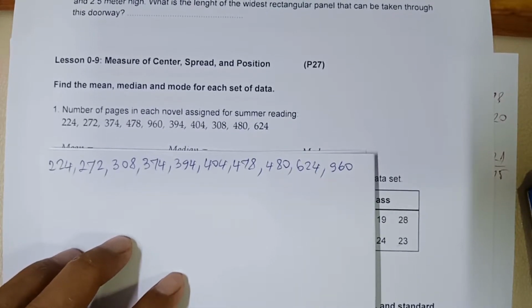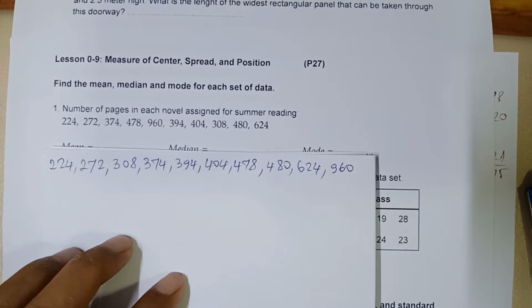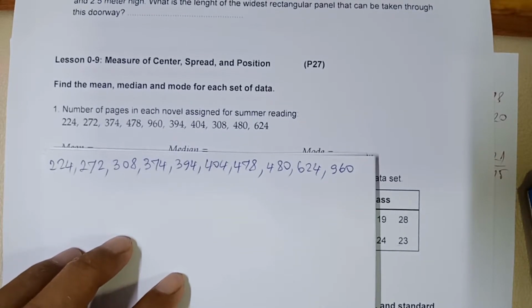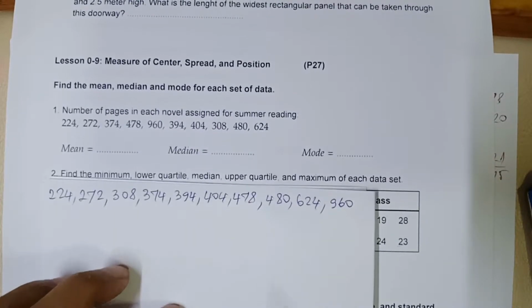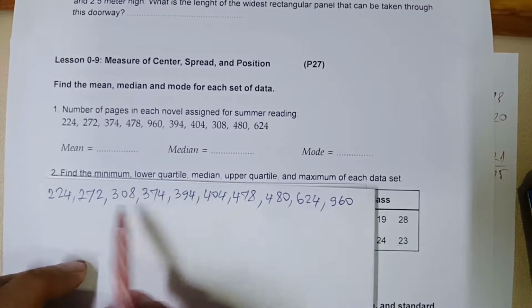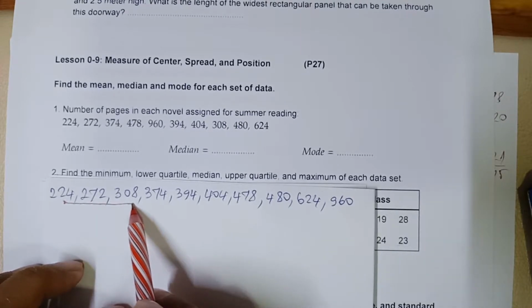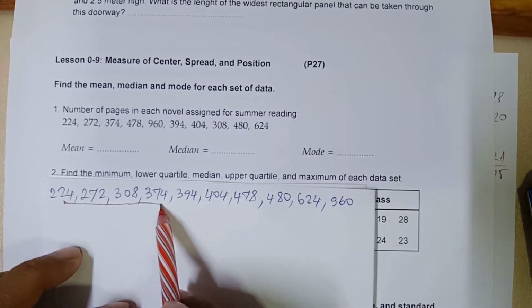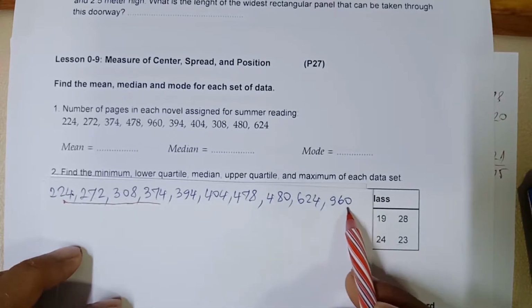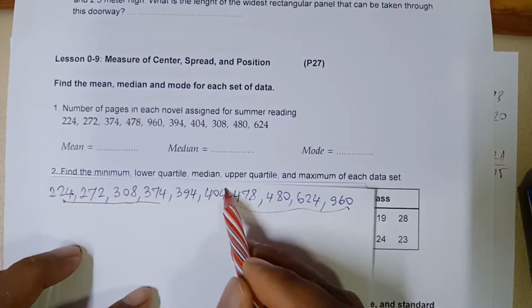Okay, so check with me. Which one is in the middle in this case? 10 numbers. Let me try to count 1, 2, 3, 4. Seems like we have 2 numbers in the middle here.